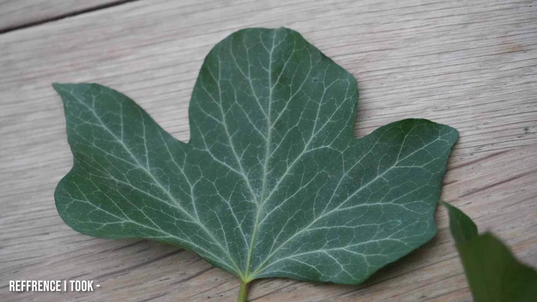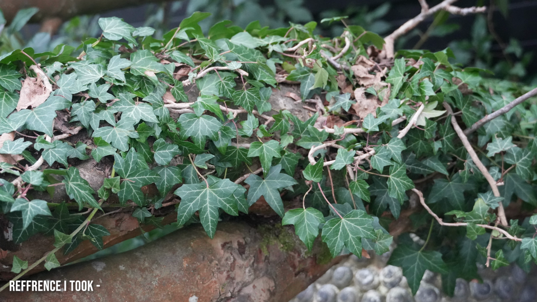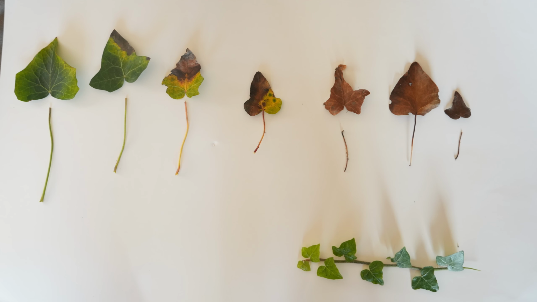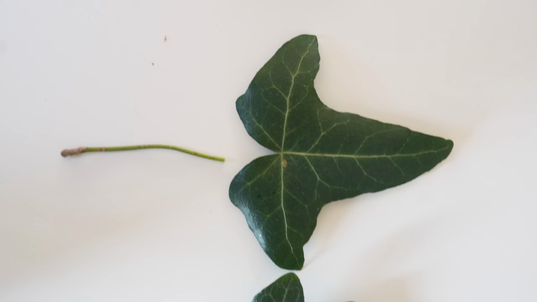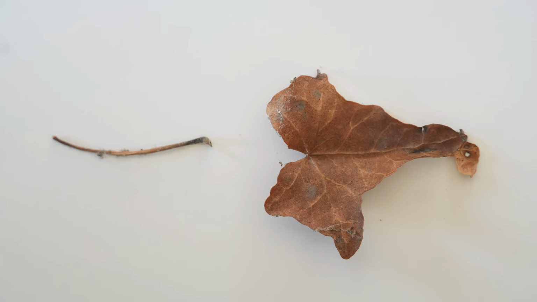The first thing is to find reference. Going back home, I live in the countryside, so there's plenty of reference for Ivy. I went outside and took some photos. I also laid some of the leaves out on a large white sheet of paper, and I tried to make the lighting as even as possible, and took images of each leaf for texturing.